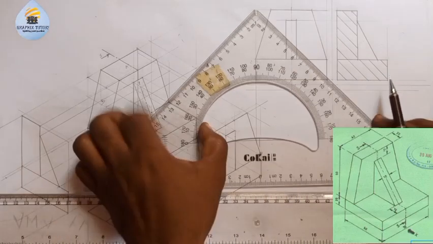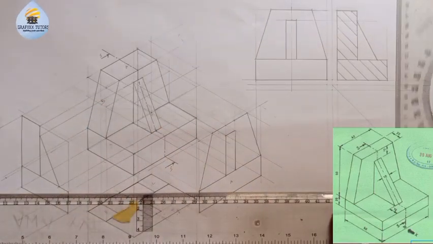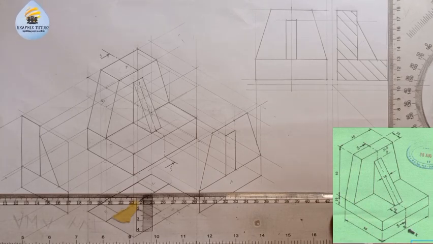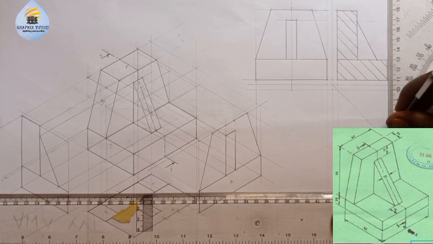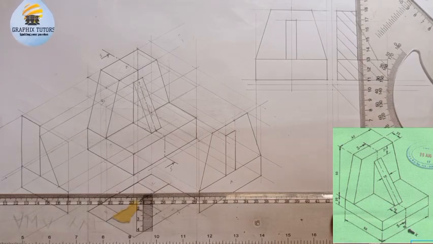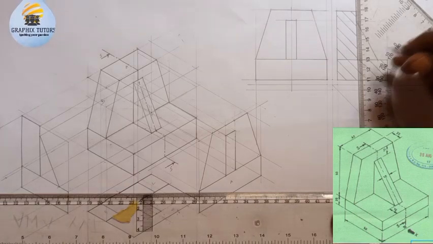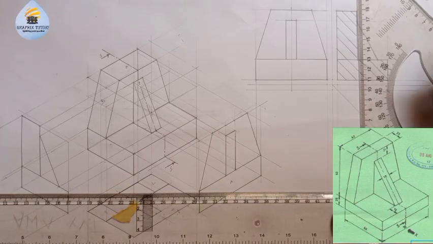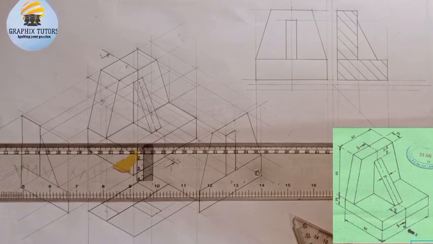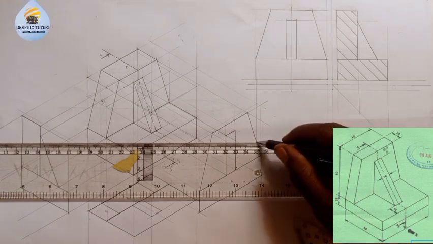Then you draw this, and you bring it out. At this point, you connect them to the horizontal line. Then use your set square, your T-square, and you draw it this way.